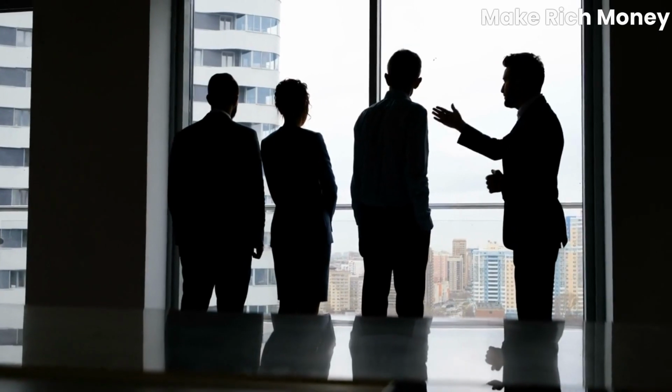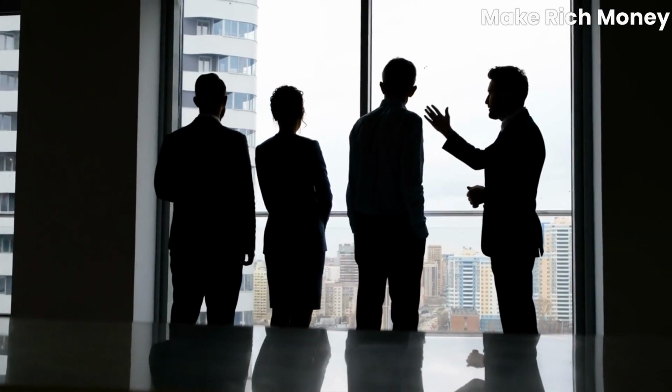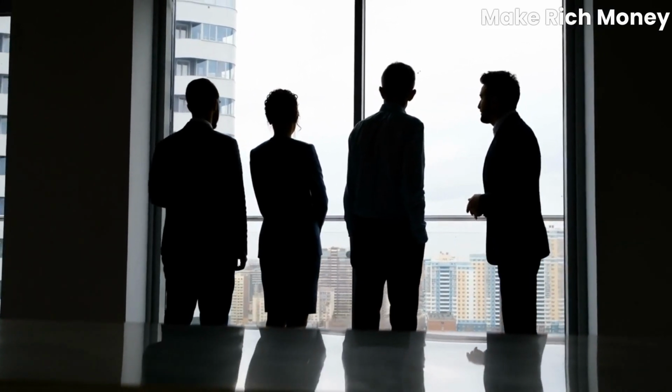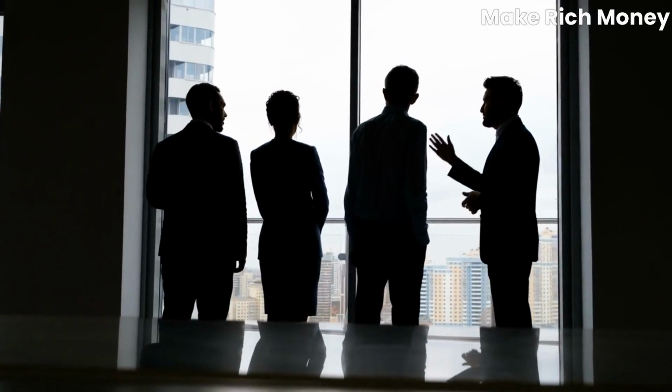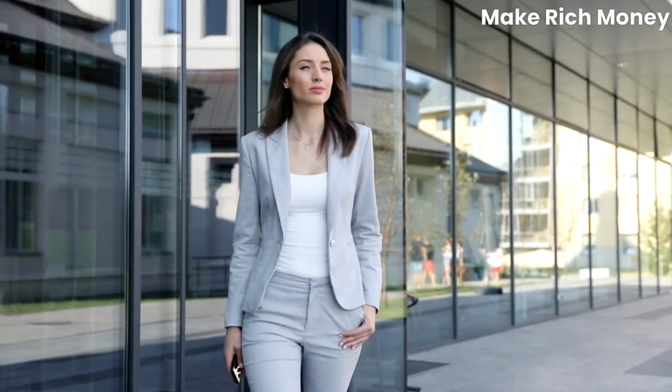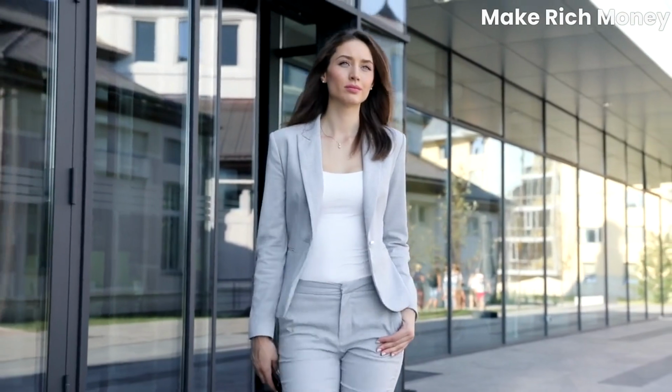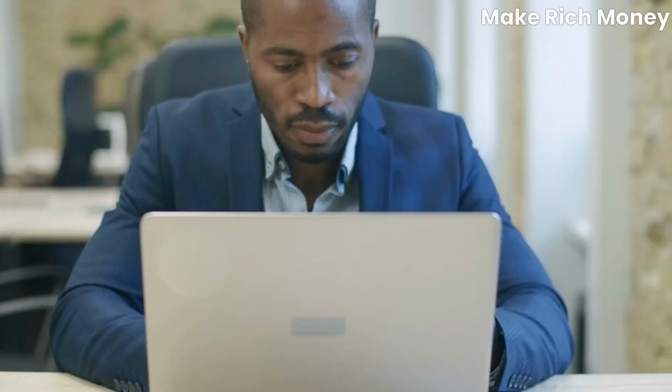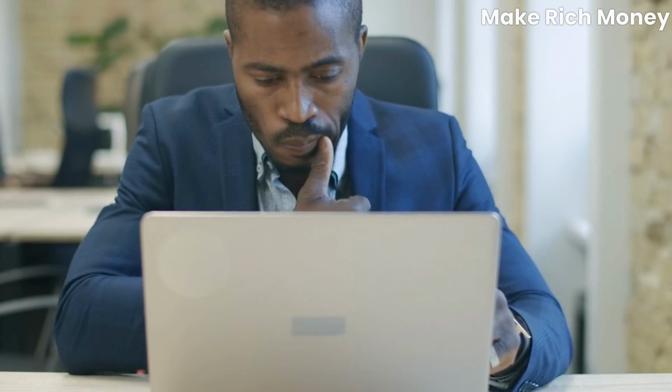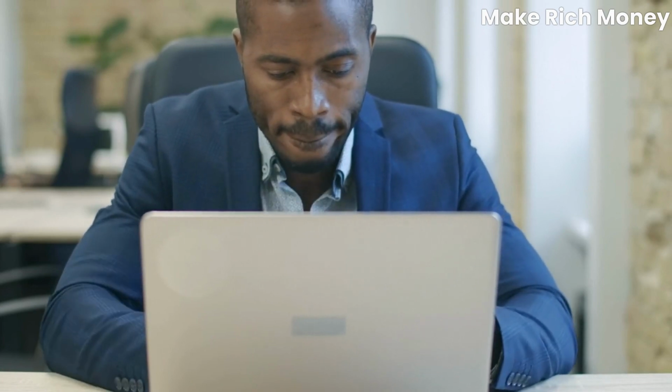By carefully evaluating all the factors, you can make an informed decision that sets you up for success in your real estate investment journey. And there you have it, a step-by-step guide on how to analyze a real estate deal. Remember, thorough analysis and due diligence are key to making successful investments in the real estate market.